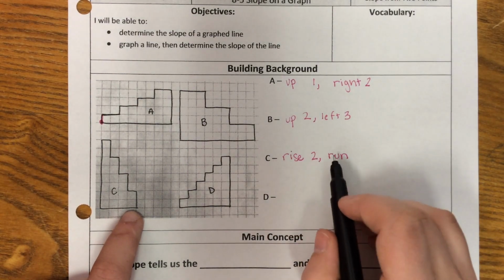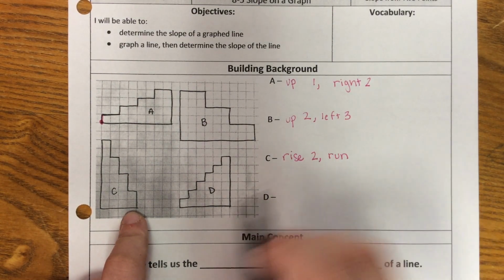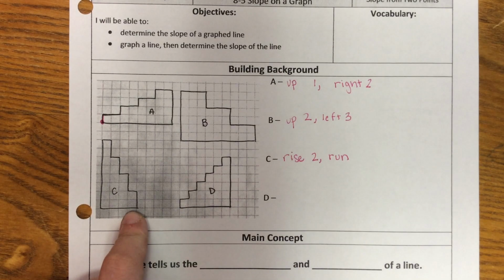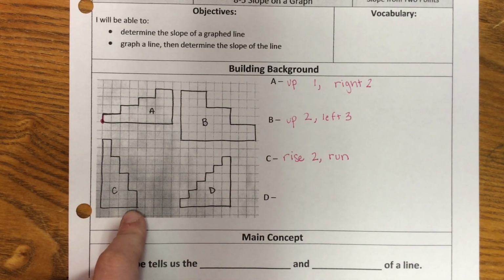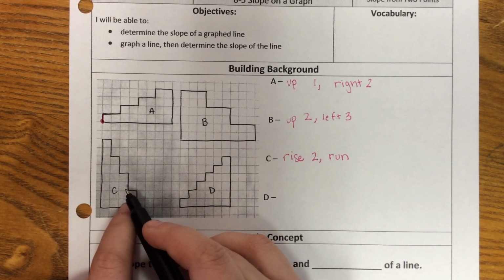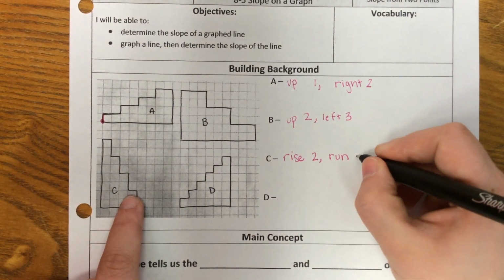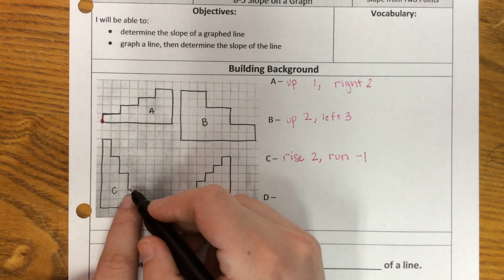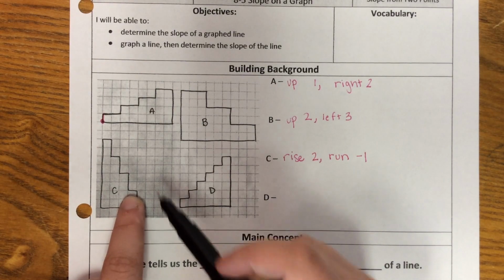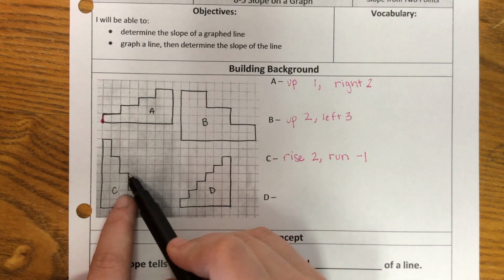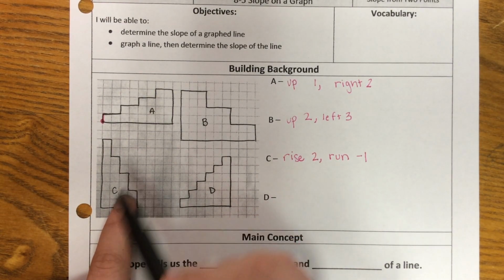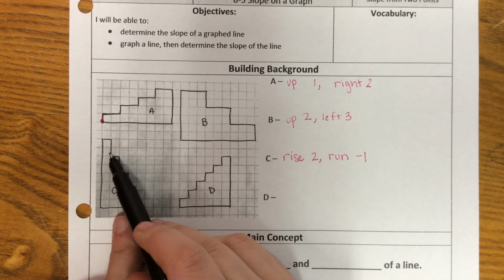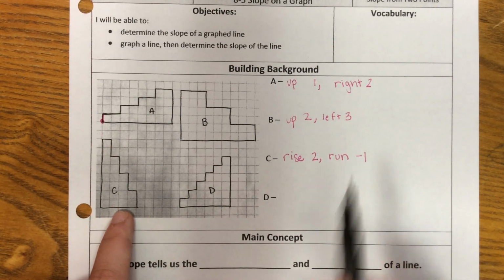But run doesn't tell me if it's left or right. So to show that it's going left, what kind of number can I use? To show something is going to the left, we use a negative number. So I'm going to say run negative 1 because it goes over 1. It rises 2, runs a negative 1 because it goes left. Rises 2, left 1. That means negative 1.